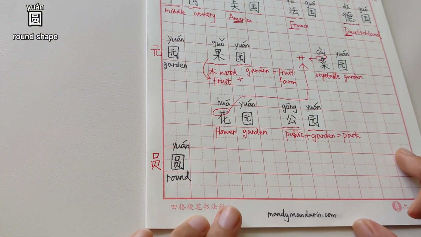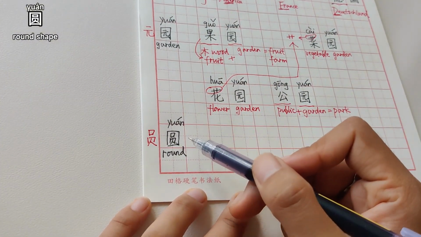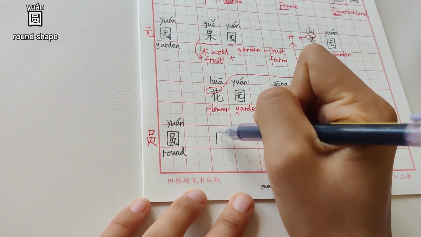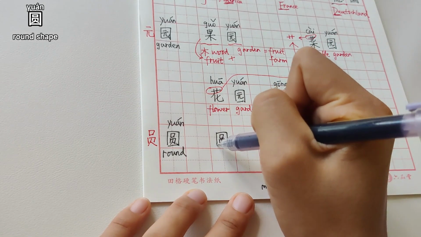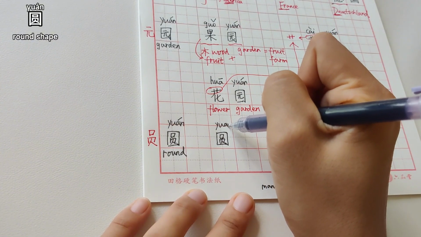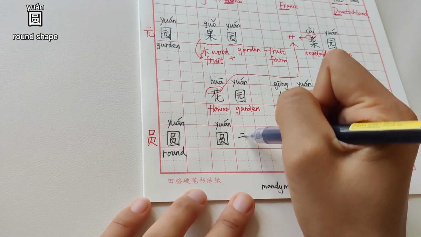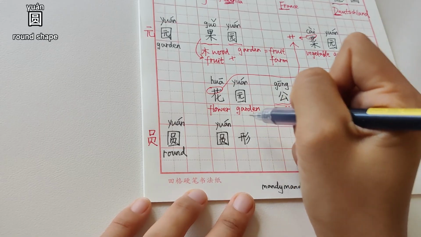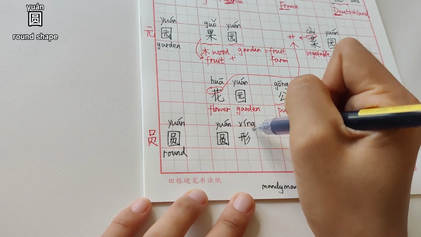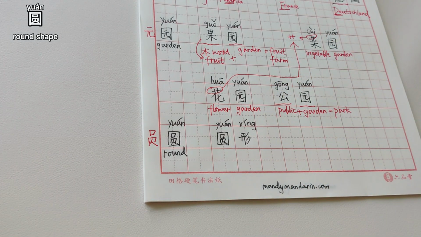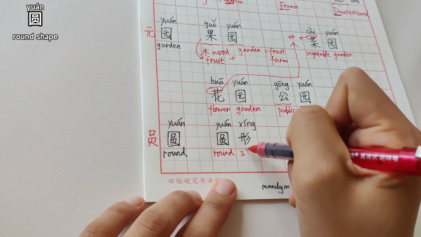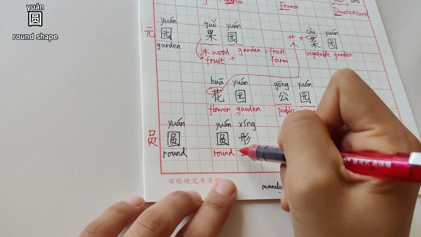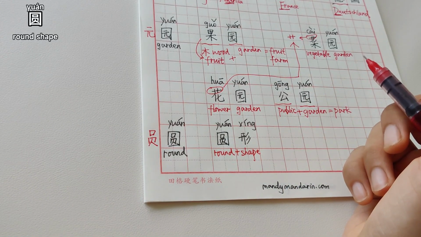Okay, now let's get to some words with the yuan. You can have 圆形. Yuan is round, 形 is shape. So 圆形 would be just round shape.